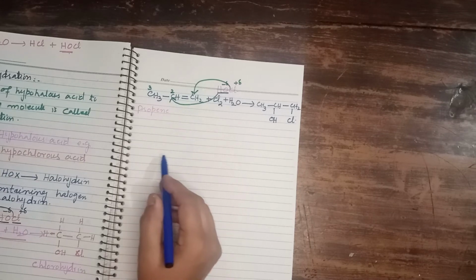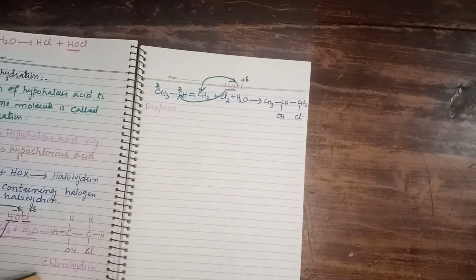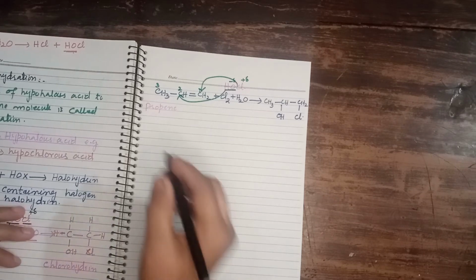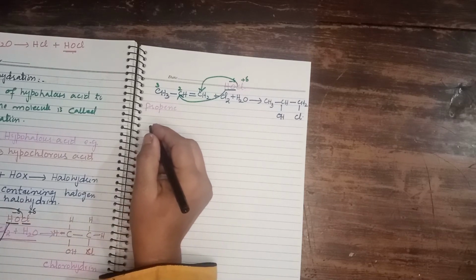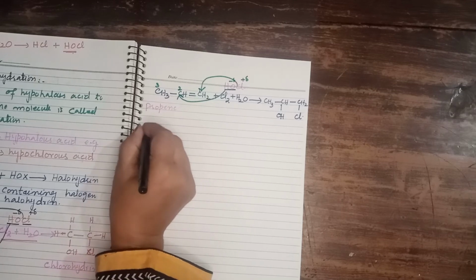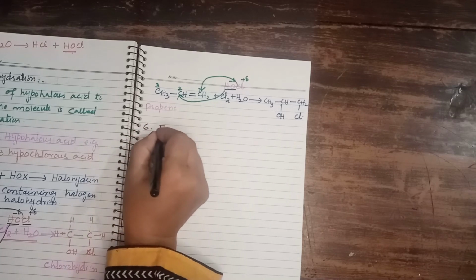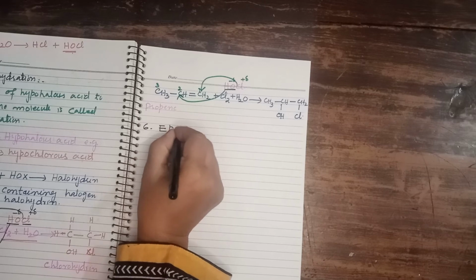Now we will see the next important reaction of alkene, that is epoxidation. The next important reaction is epoxidation, reaction number 6.